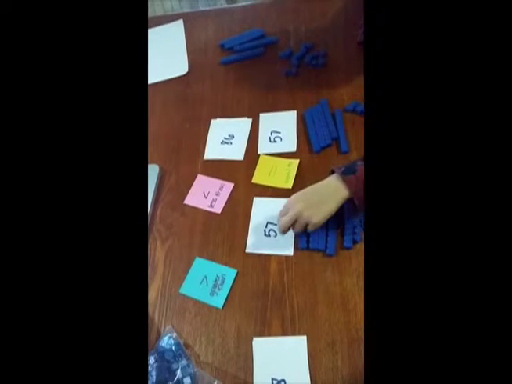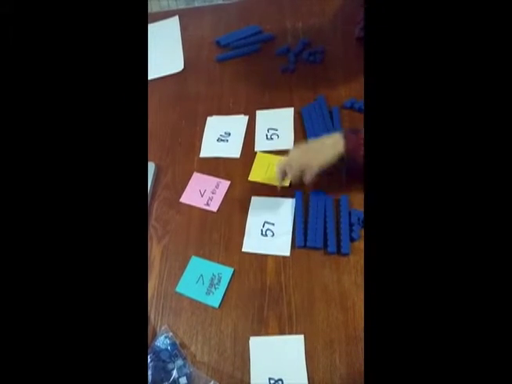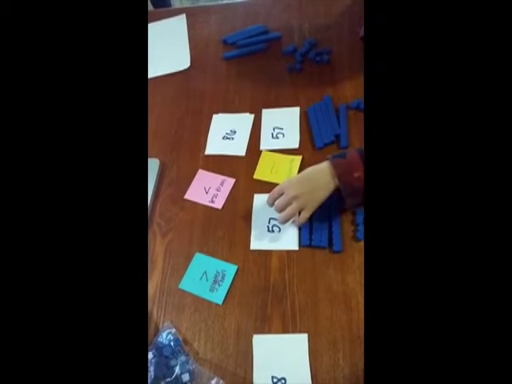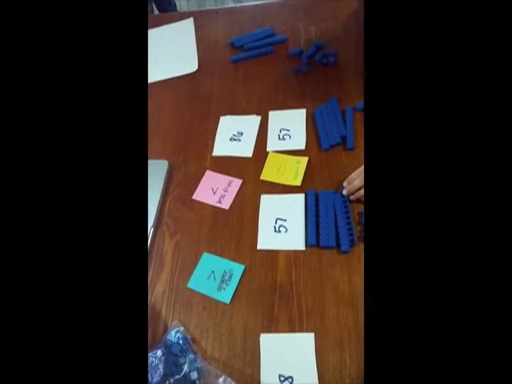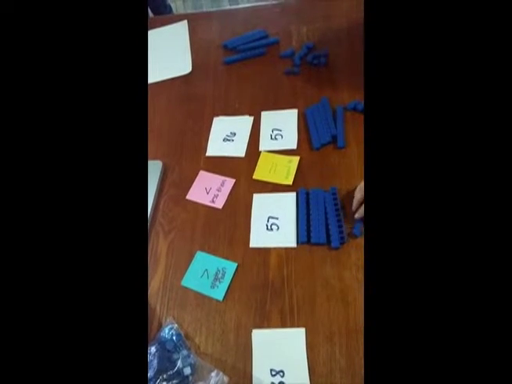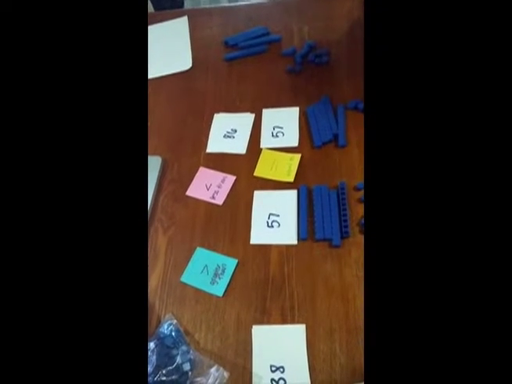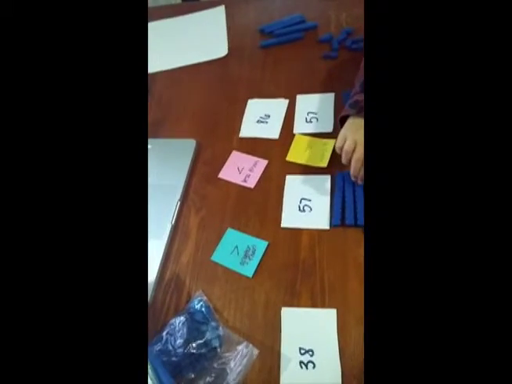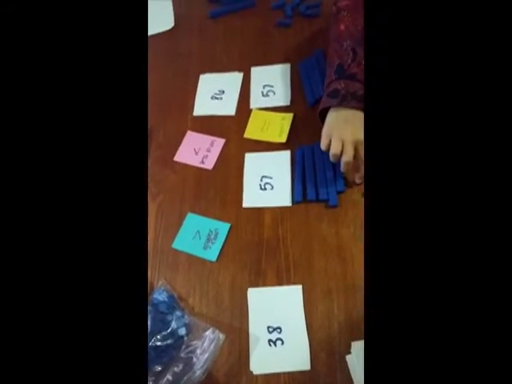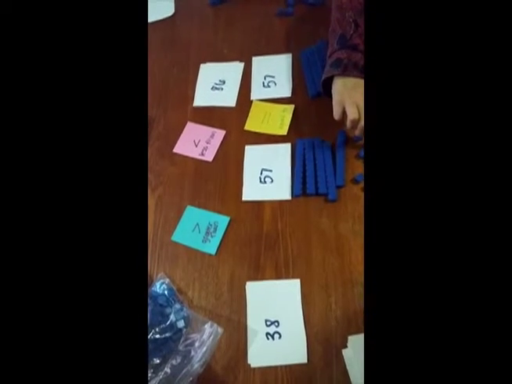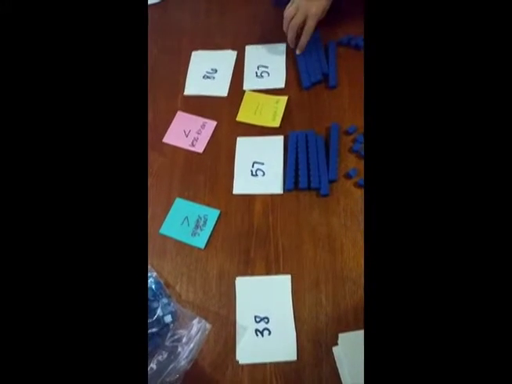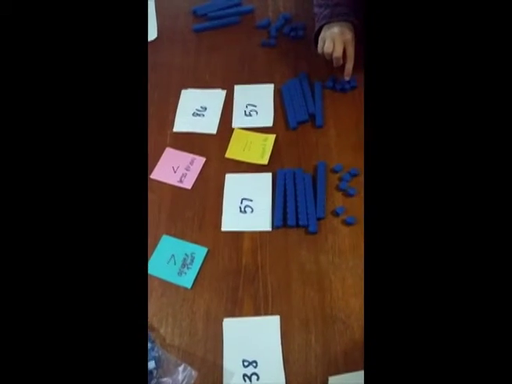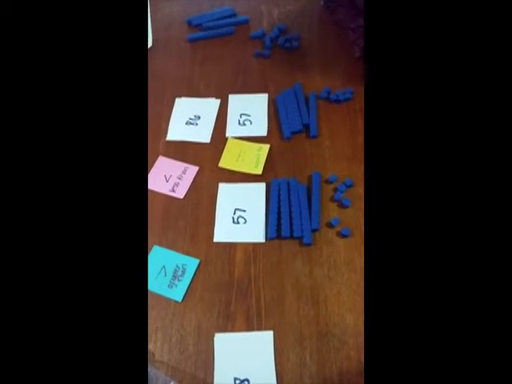Because the tens place, they both equal 5. So then we go to the next one, the 7 and the 7, and then we can do no more. So that's how we know that it's equal. Okay, and how do we know by the base 10 blocks? Can we count them? Yes. Are they going to be equal? Yes. Can you count them for me? 10, 20, 30, 40, 50, 51, 52, 53, 54, 55, 56, 57. All right, very good.